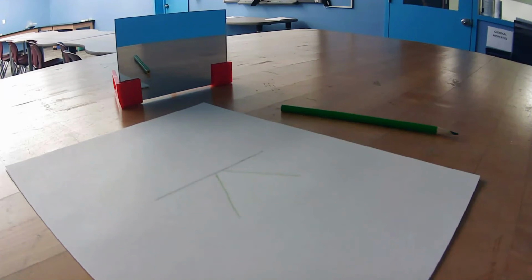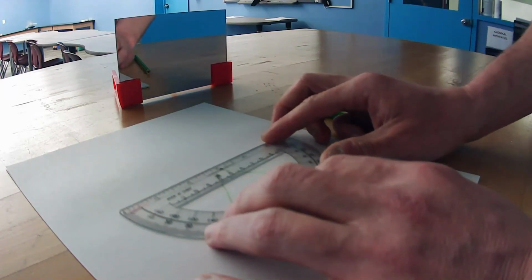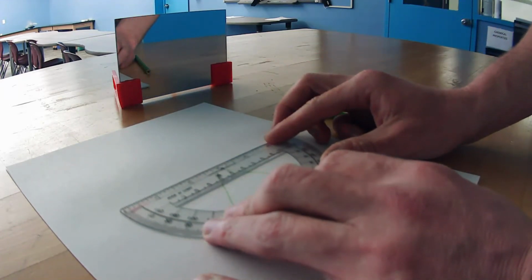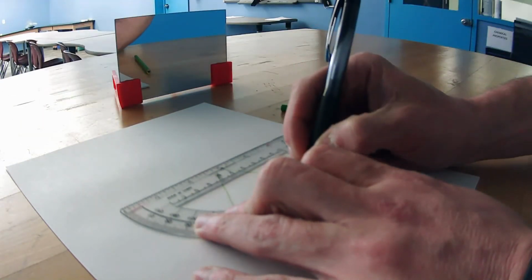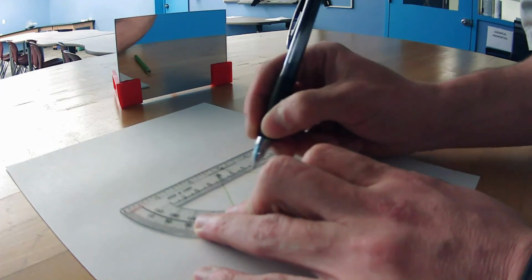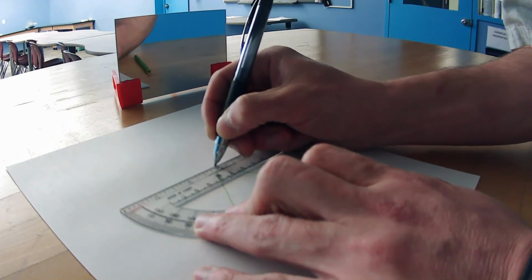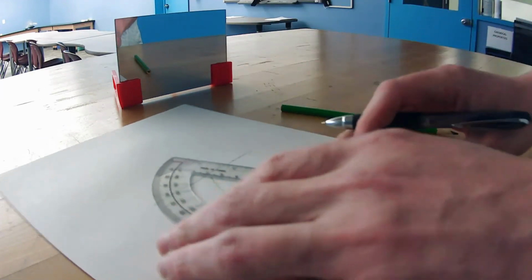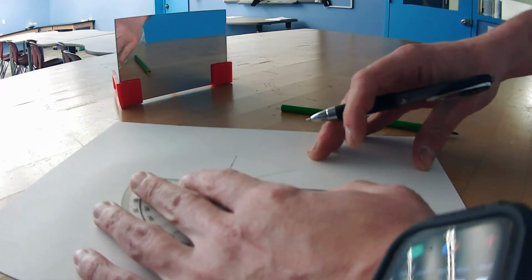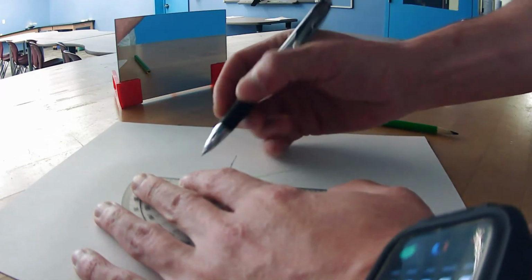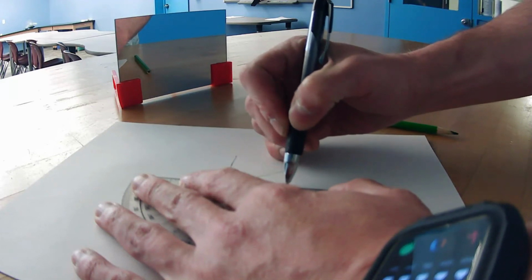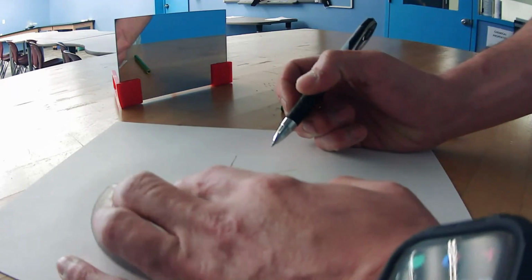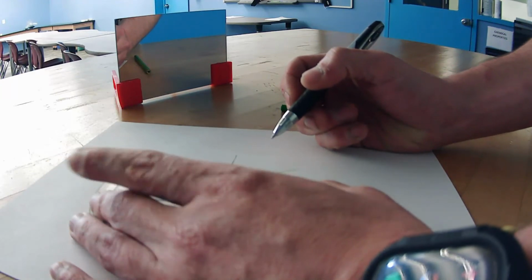The next thing we're going to do is take a protractor, put it right here at the interface, and draw what we call a normal line. Now, you should remember from your vocabulary that a normal line is a perpendicular line. So we're going to draw a normal here where this thing intersects. And since a normal is an imaginary line, we're going to make it a dotted line. Now we're also going to do the same thing for this other one.